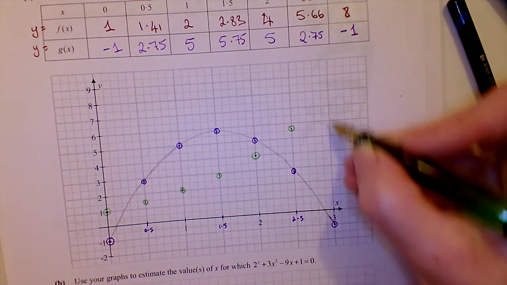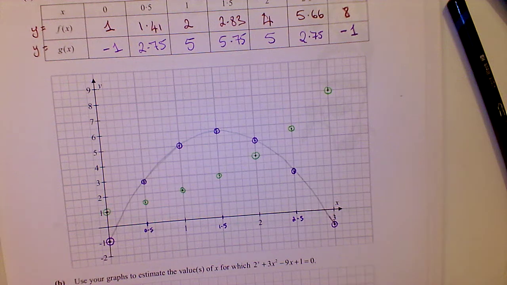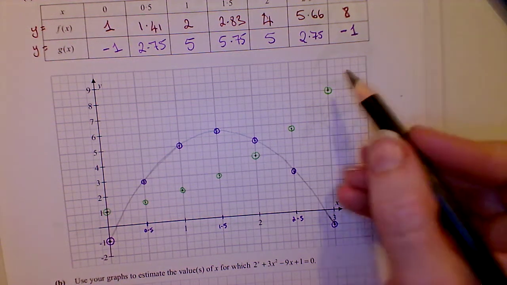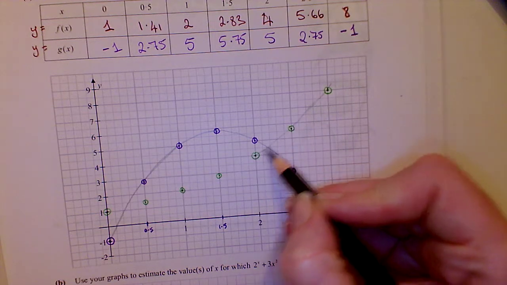And 3, we're up at 8. So there's our exponential function, starting off slow and then growing really fast. Kind of a ski slope.